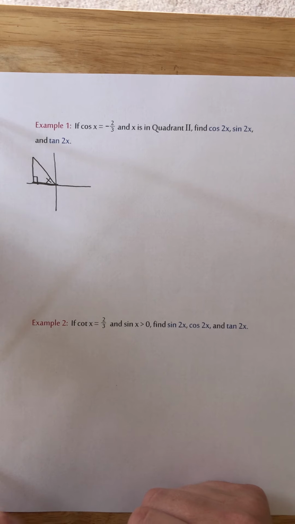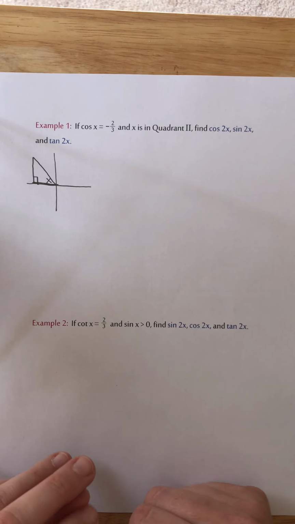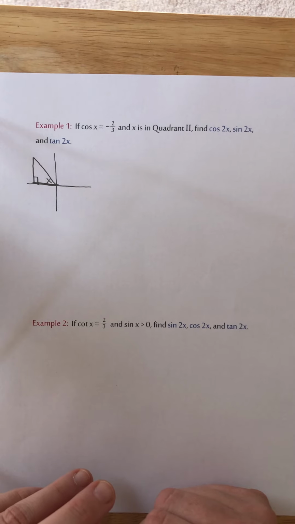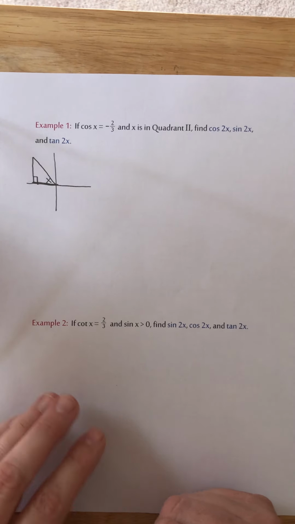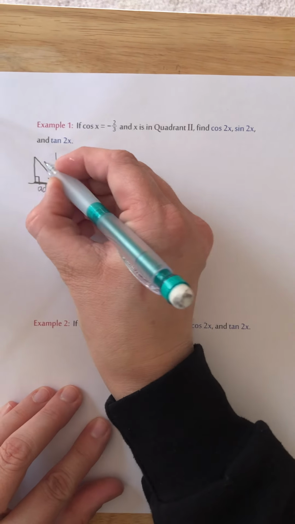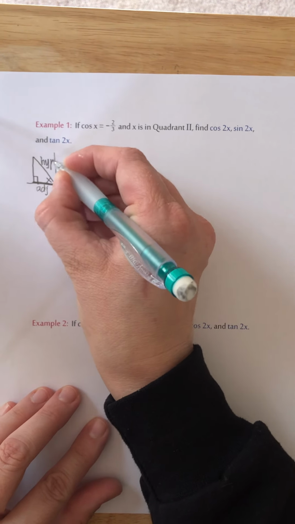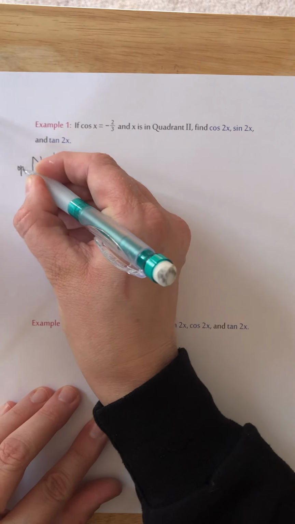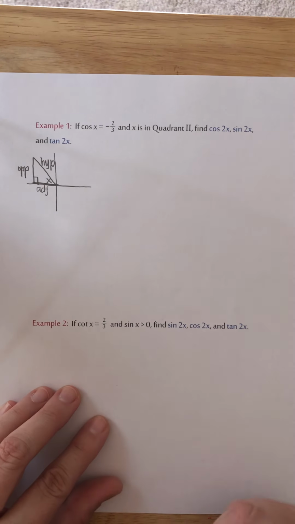All right, so it says cosine x is negative 2/3. All right, cosine means adjacent over hypotenuse. So this side right here, this is the adjacent. This side is the hypotenuse. This one over here is the opposite. Cosine of x is negative 2/3.